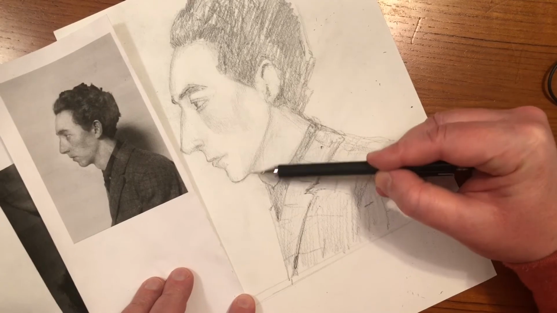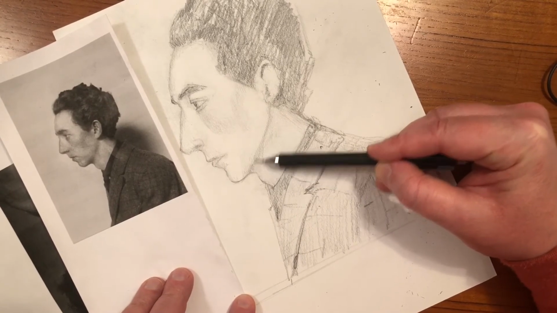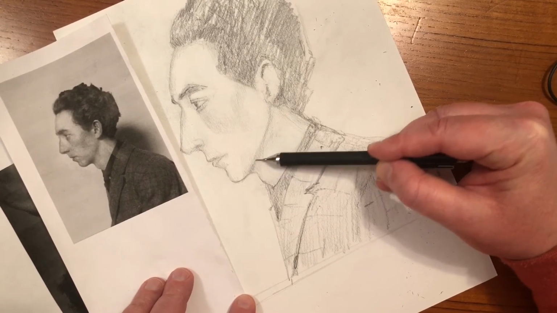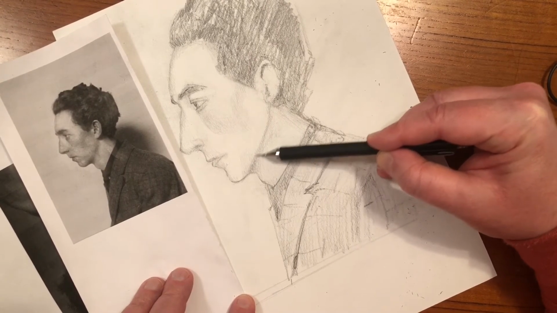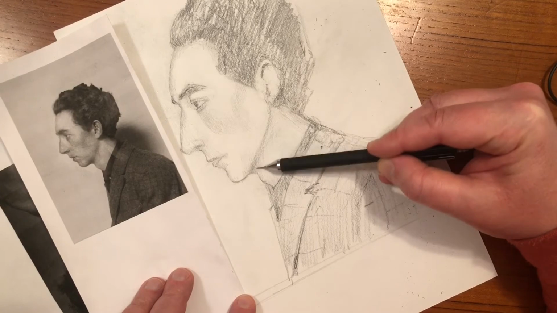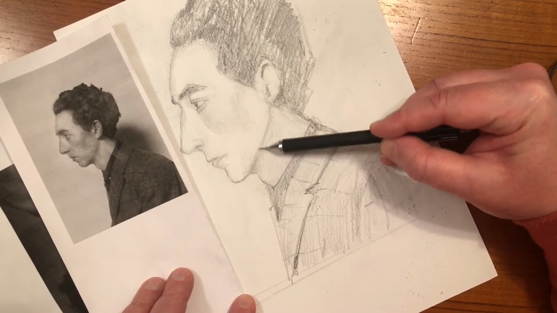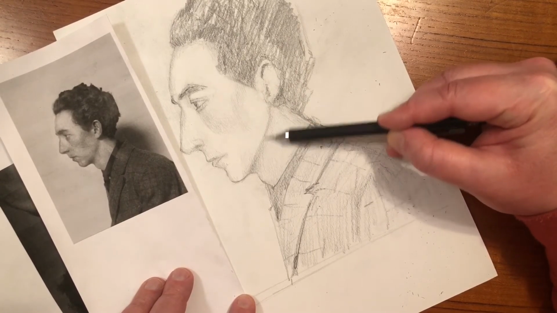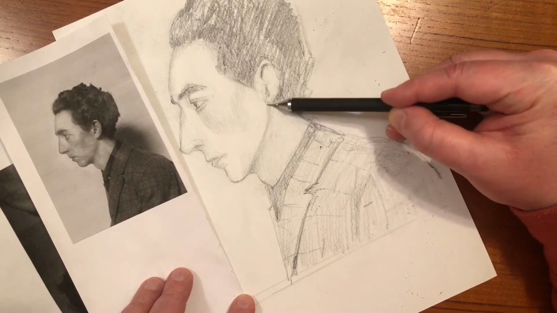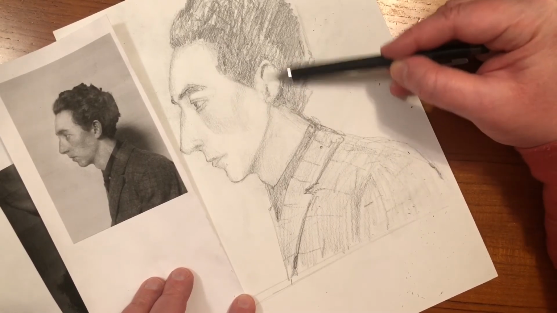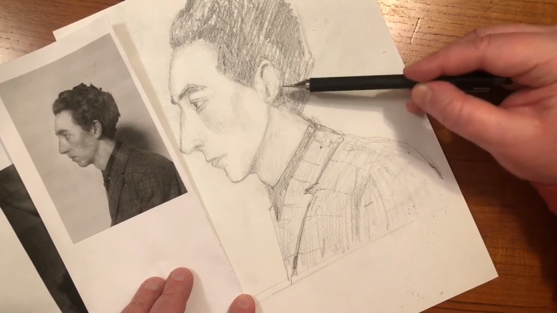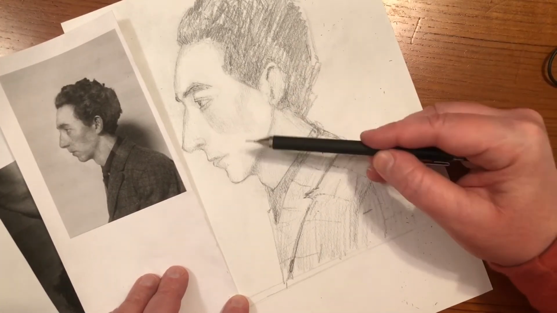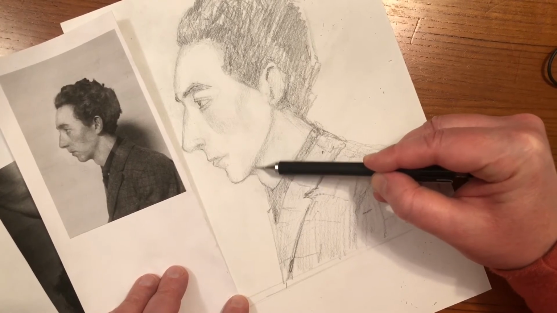It's a lot darker than what I have, but it's still a slow buildup as I move along here, just taking your time with it. Behind the neck is a lot darker than what it is.